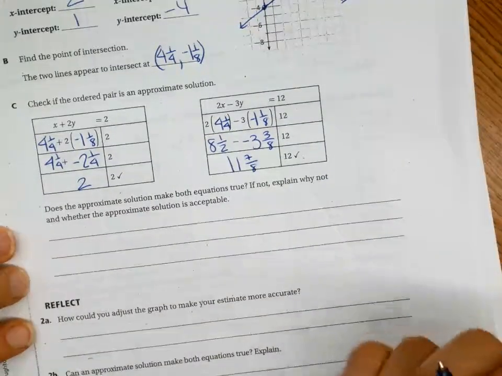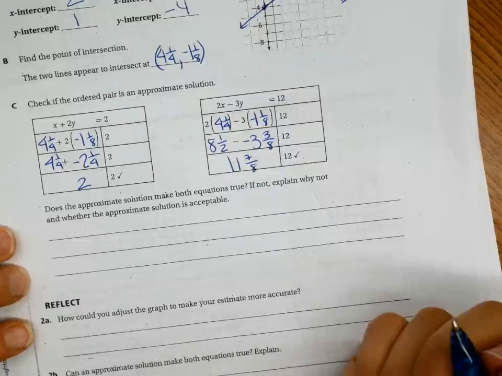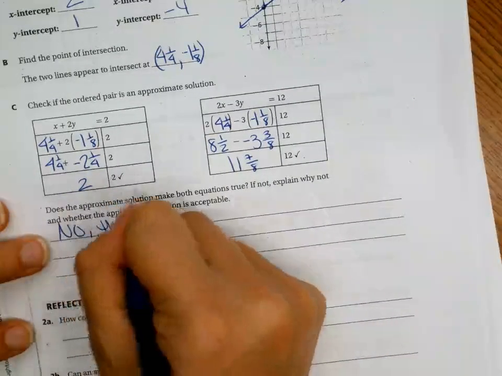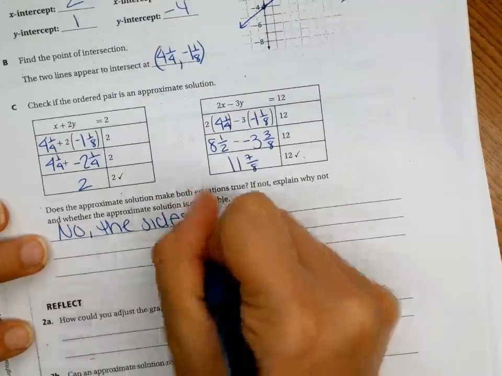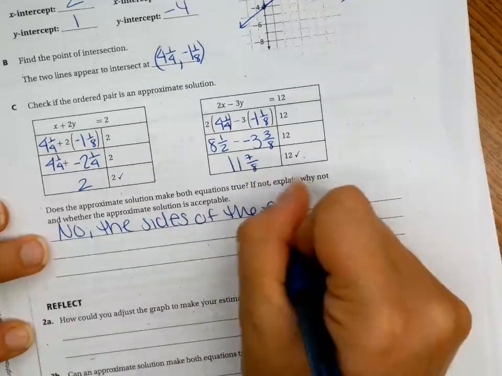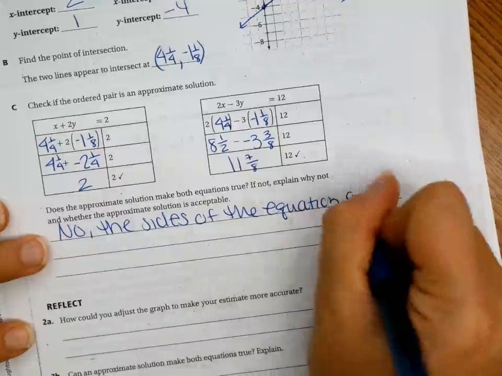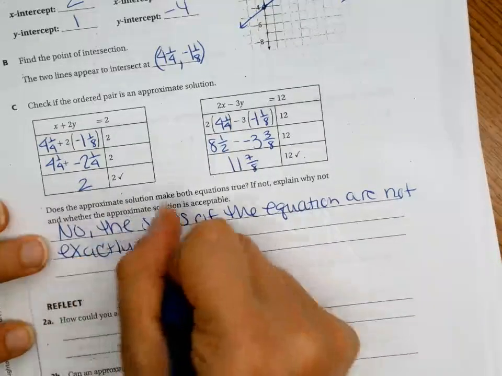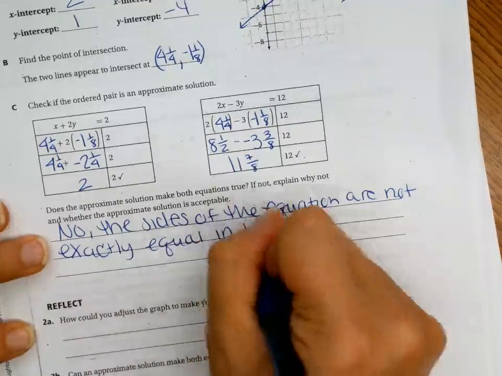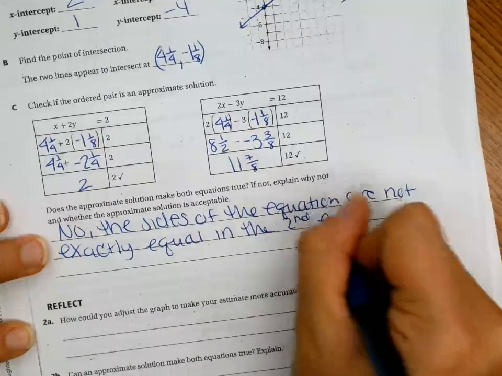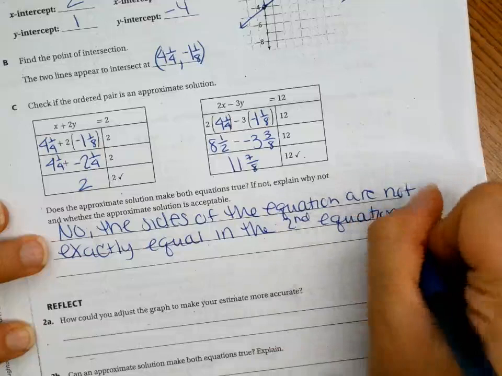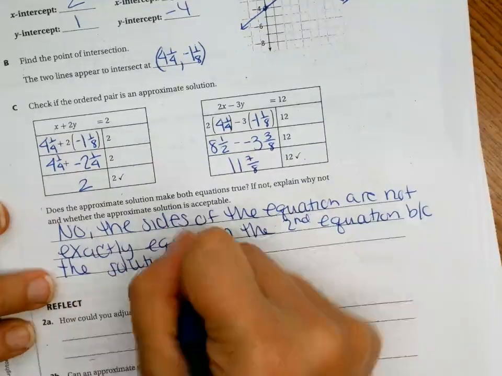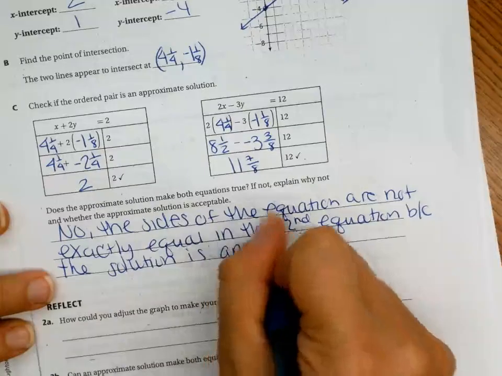Does the approximate solution make both equations true? If not, explain whether or not. Okay, so no. The sides of the equation are not exactly equal in the second equation because the solution is approximate.